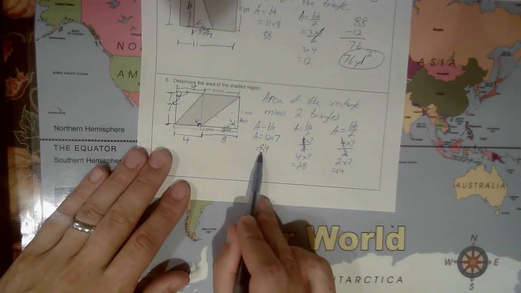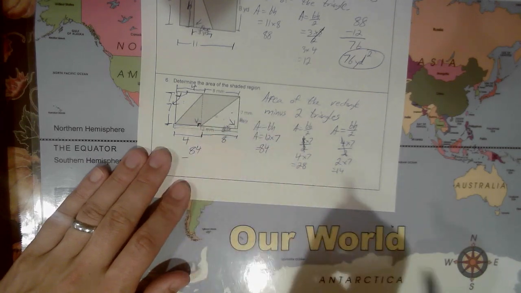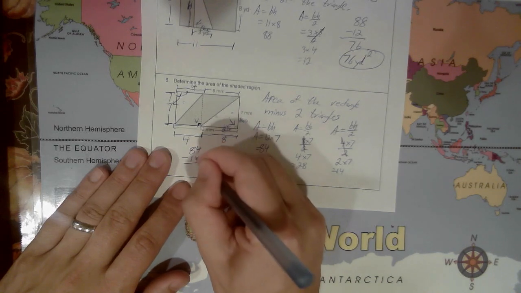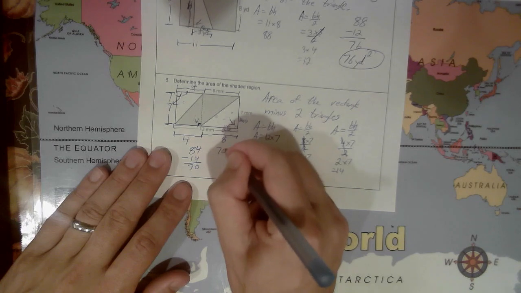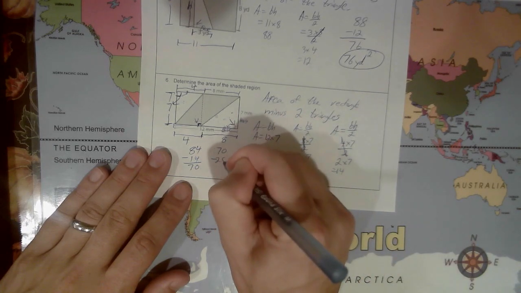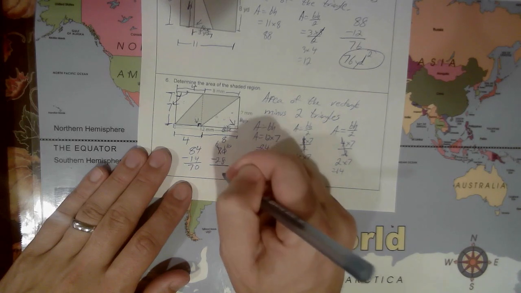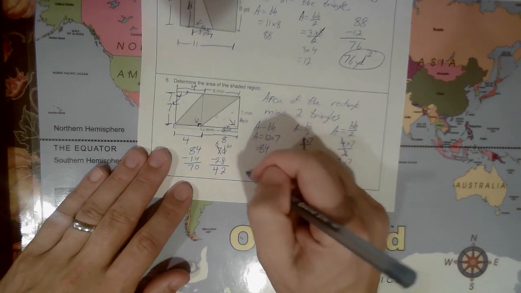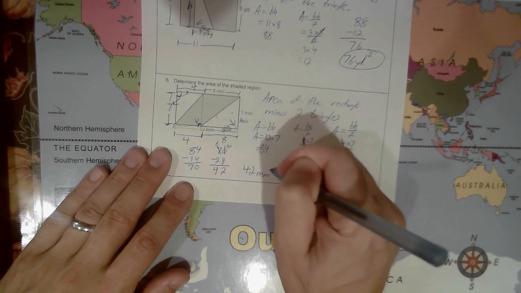So now I got to do 84 minus both of those. I'm going to do them one step at a time. 84 minus 14. 4 minus 4 is 0. 8 minus 1 is 7. Now I've got 70 minus 28. Borrow. 10 minus 8 is 2. 6 minus 2 is 4. So I've got 42 millimeters squared.